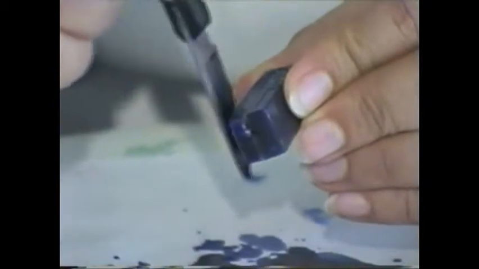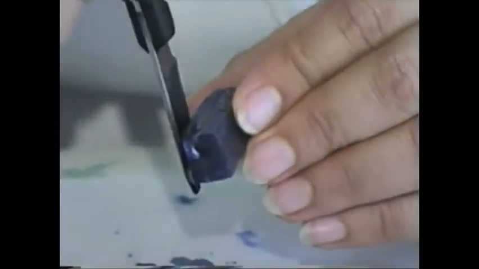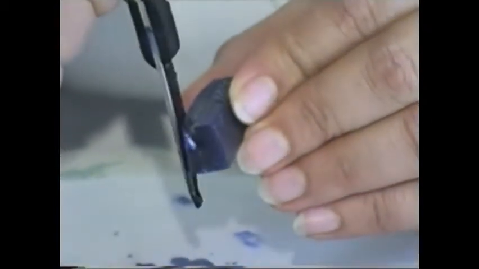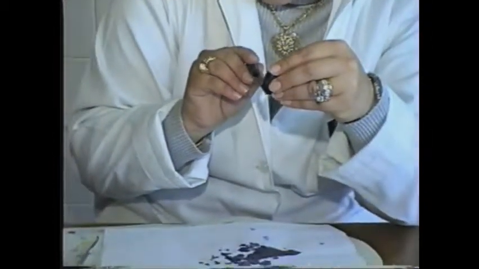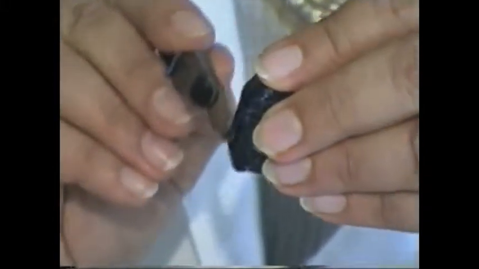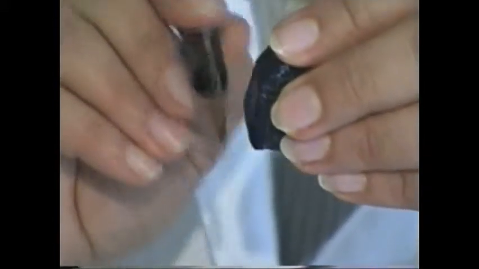Then you are going to remove the millimeter with the carver, like this. Round up the apex. Round up the apex, like this.